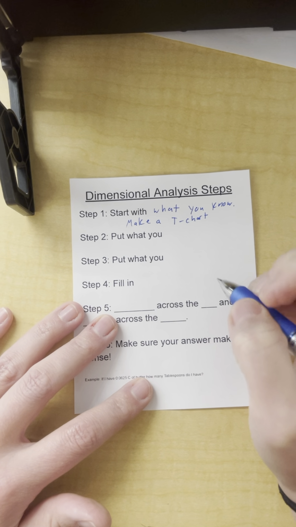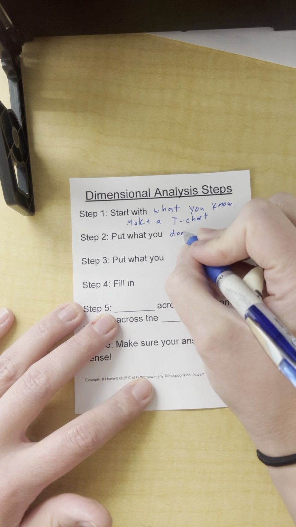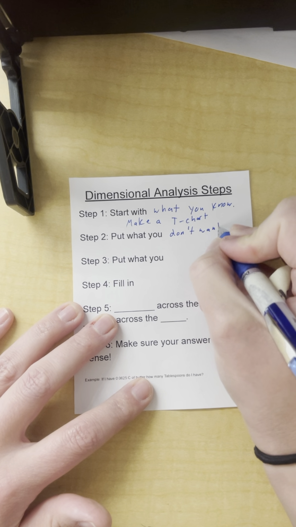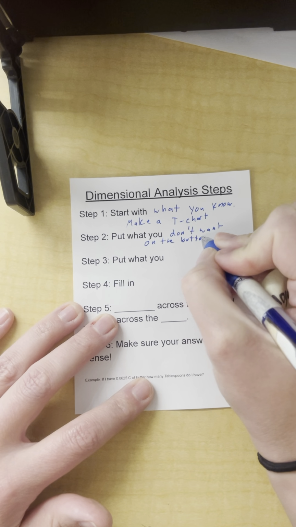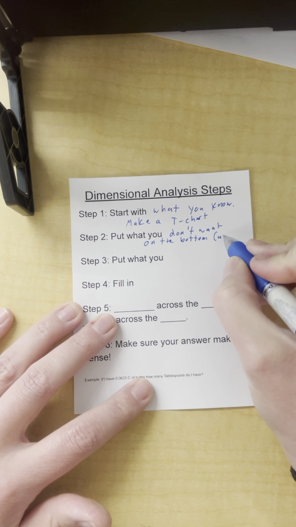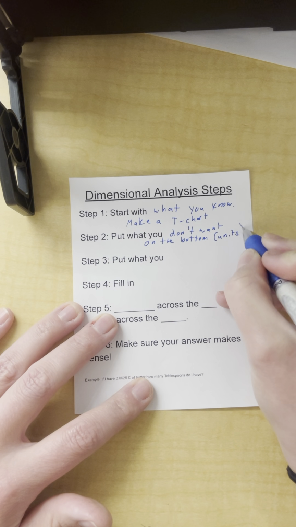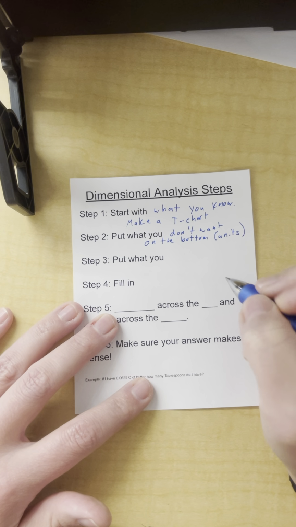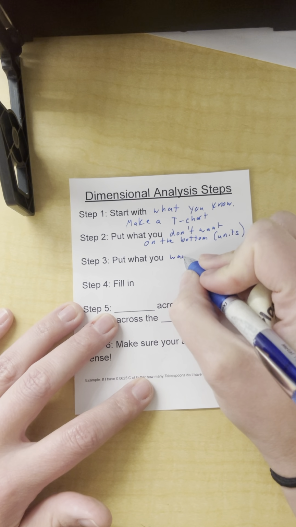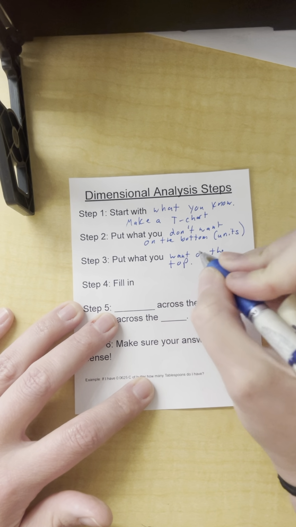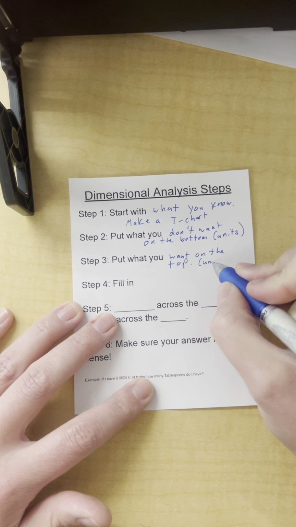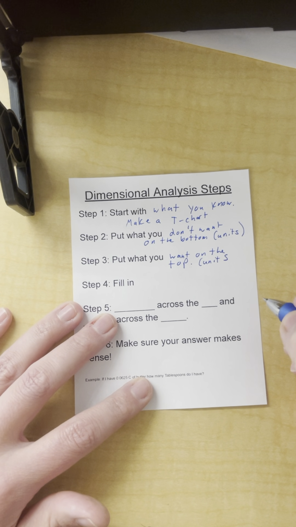Okay, step 2, put what you don't want on the bottom. Make sure for all of these that every single thing you're putting the units on there. Step number 3, put what you want on the top. Okay, make sure to also include the units.